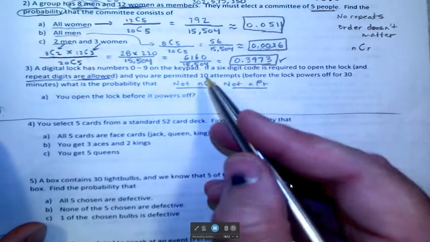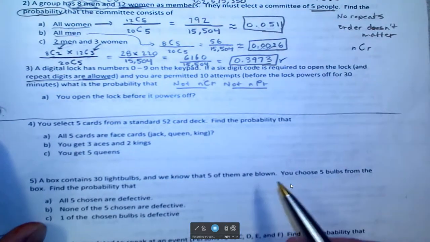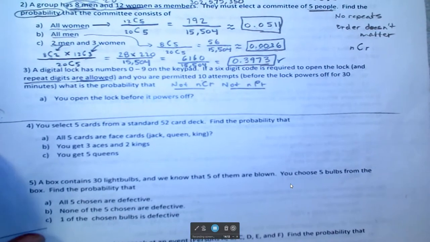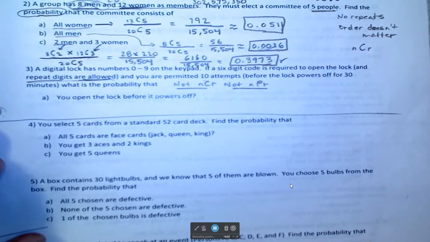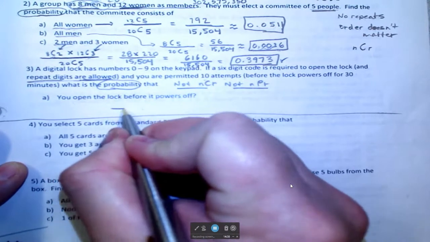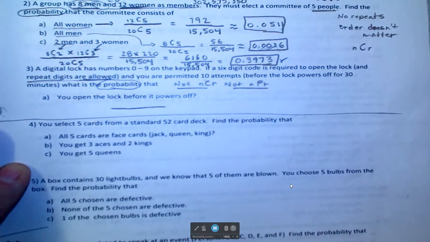You're permitted 10 attempts before the lock powers off for 30 minutes. What's the probability you open the lock before it powers off? Okay? What does that mean? You're going to get 10 tries. You get to enter 10 guesses. So, we're asking for a probability. We know it's going to be a fraction.